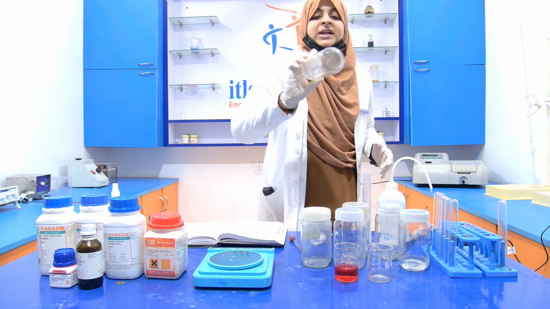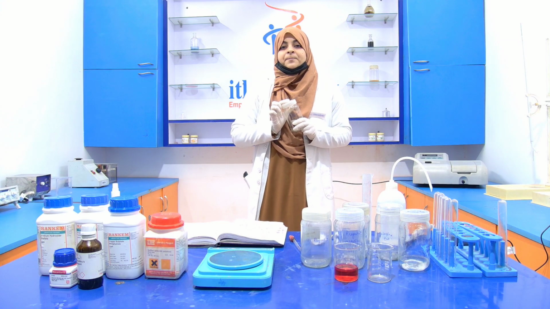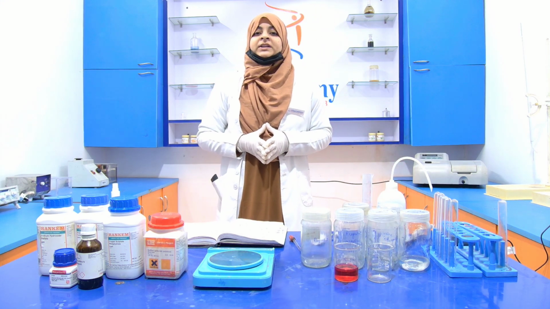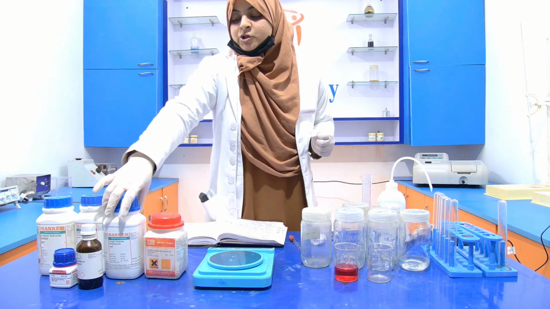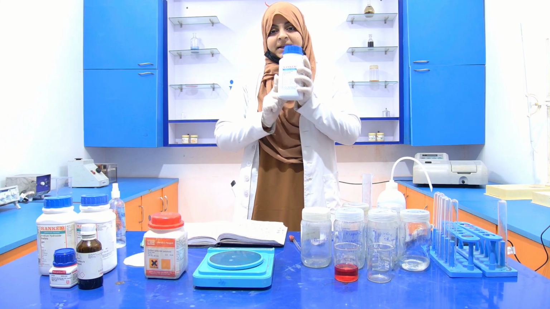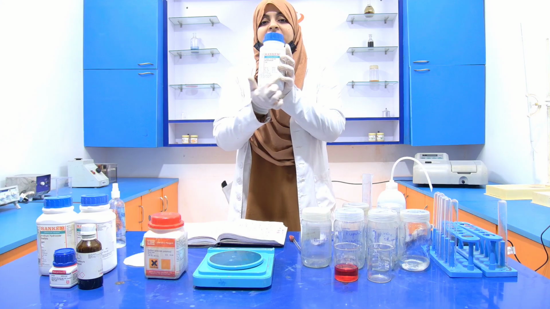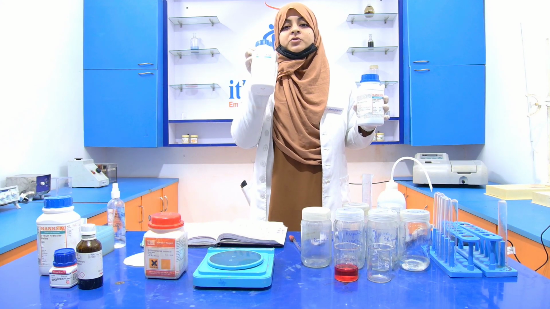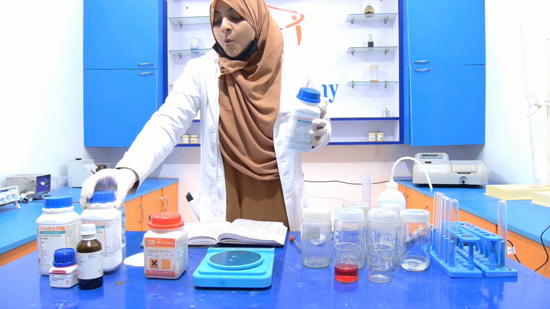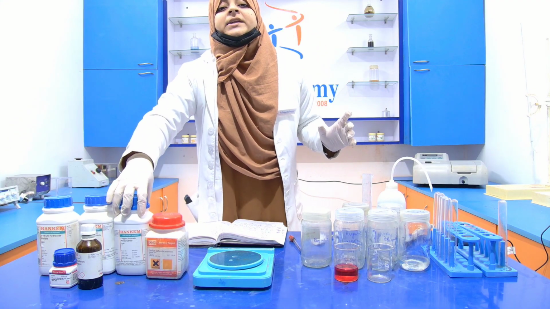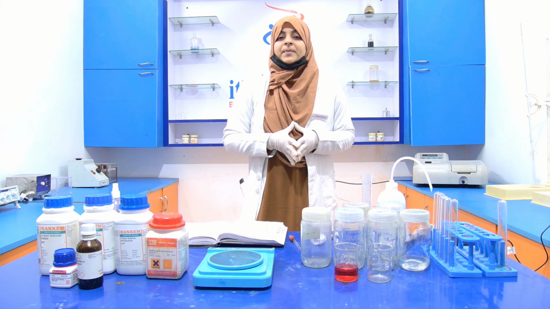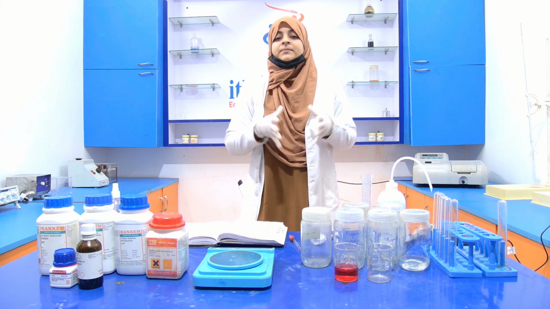After the preparation of reagent A, we have to prepare the second reagent, known as reagent B. This reagent B is again prepared by the combination of two chemicals: copper sulfate pentahydrate, which you can see here, and potassium sodium tartrate. We dissolve 0.5% of the copper sulfate into 1% of the potassium sodium tartrate.